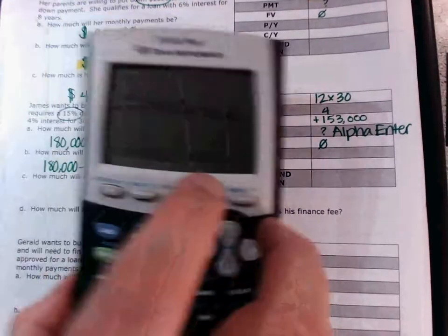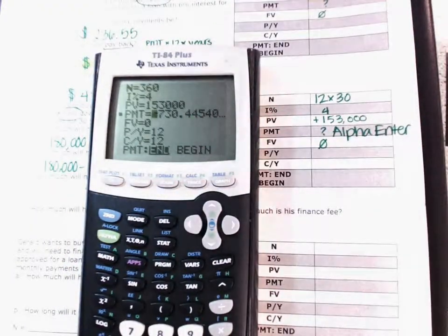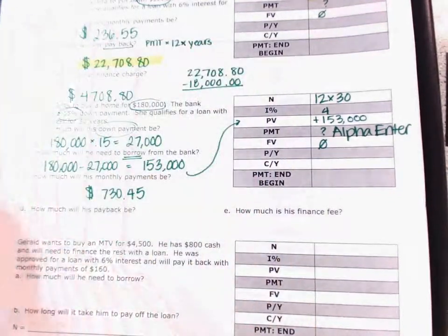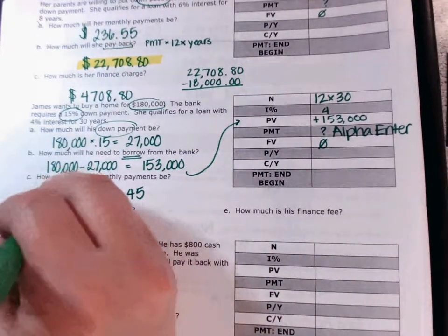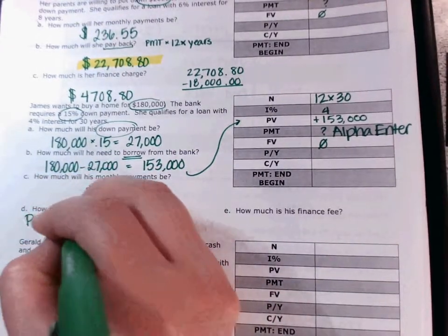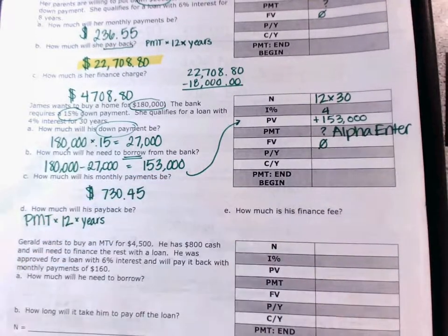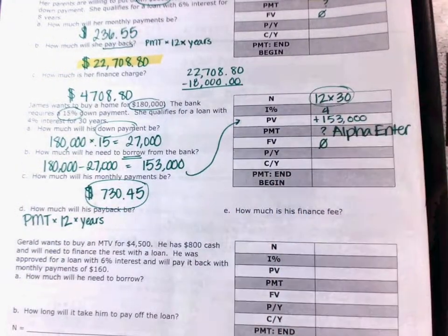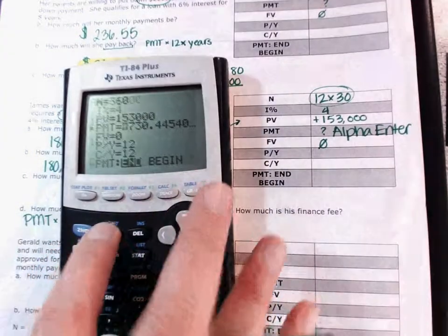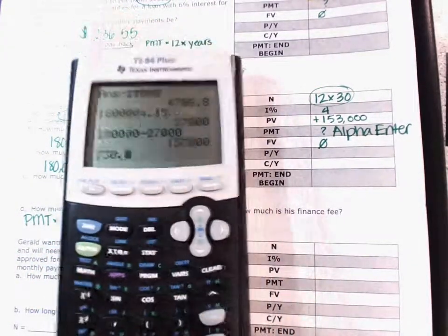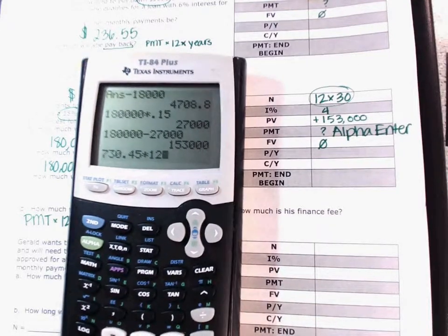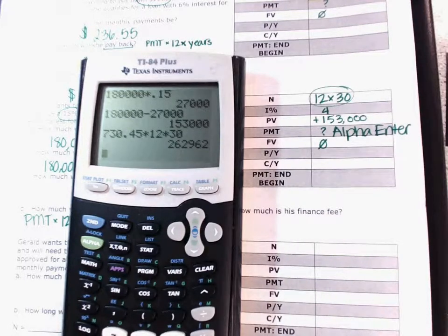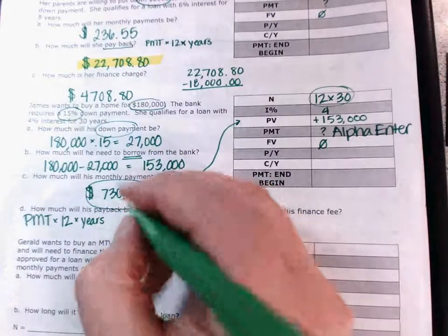Also keep in mind here that it's coming out as a negative because he's going to be paying that money to the bank. So anytime he's letting go of his money to pay it, that counts as a negative. Okay, his payback will be his payments multiplied by the number of months in a year multiplied by the number of years. So in this case, I'm going to take my $730.45, multiply it by 12 and then 30. So $730.45 multiplied by 12 months in a year multiplied by 30 years. So the payback will be $262,962.